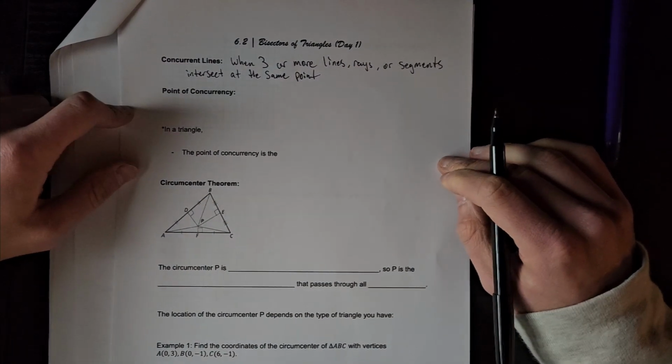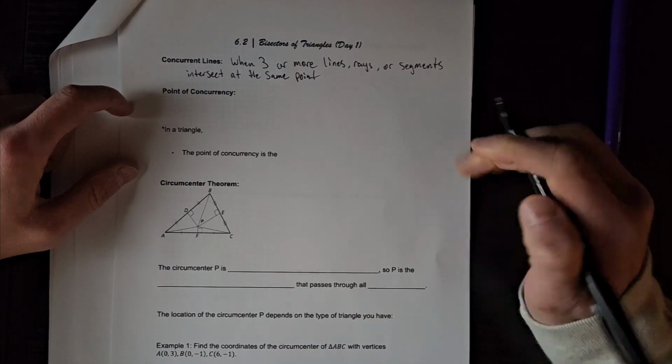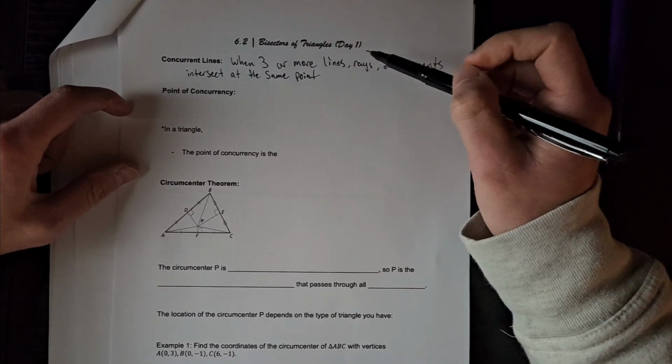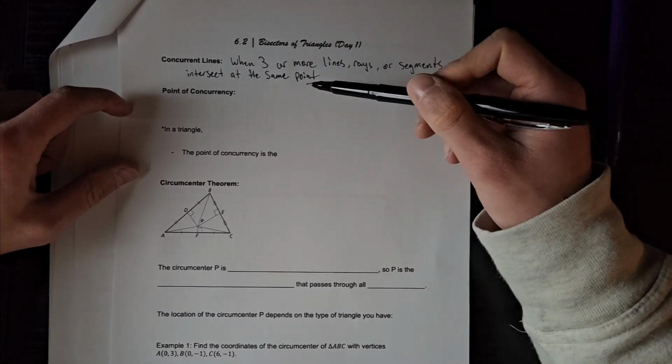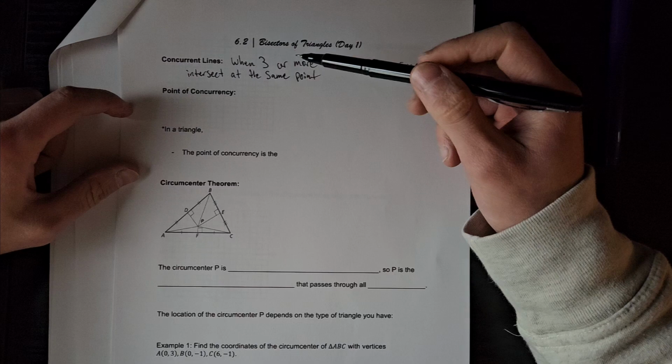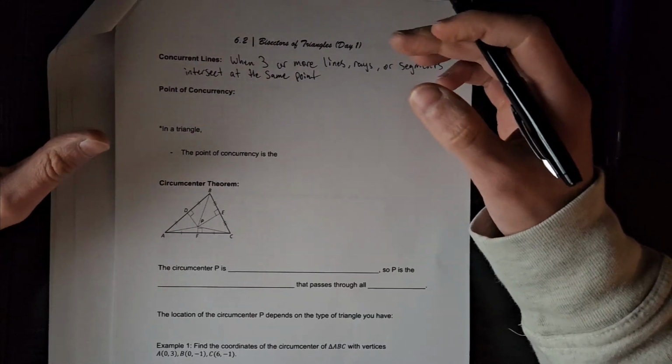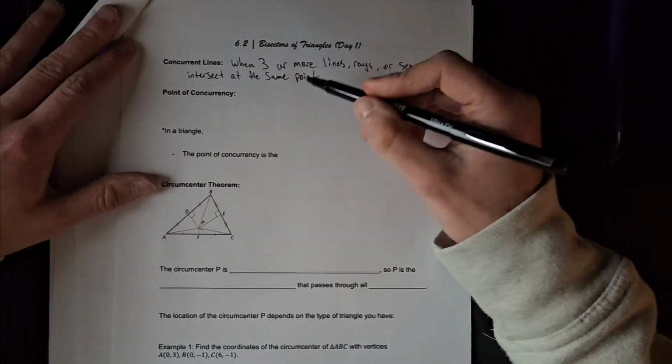Awesome. That's concurrent lines. So when we have 3 lines, rays, or segments that intersect at the same point, those lines are called concurrent lines.